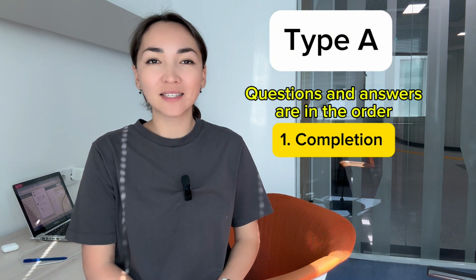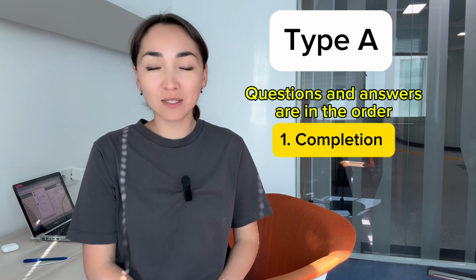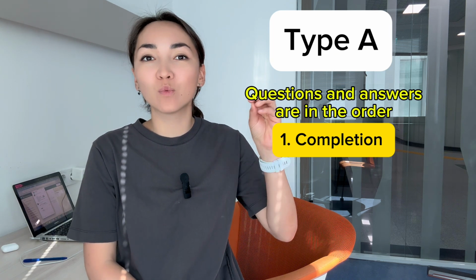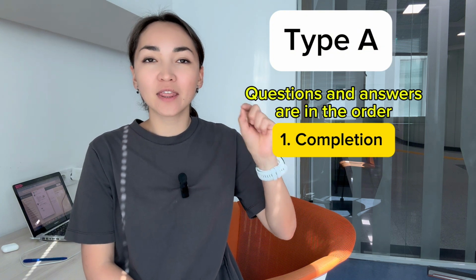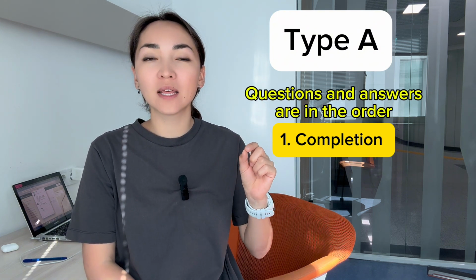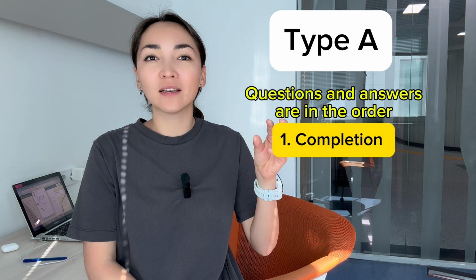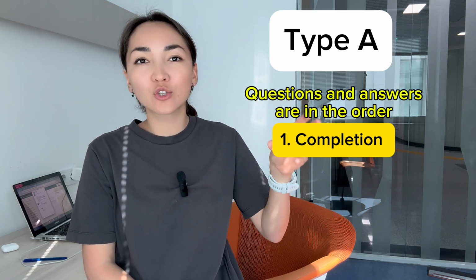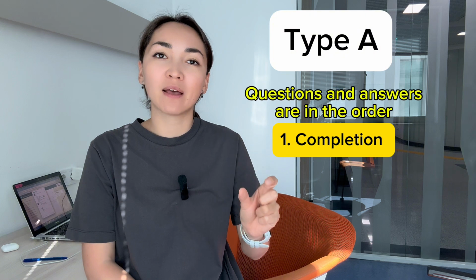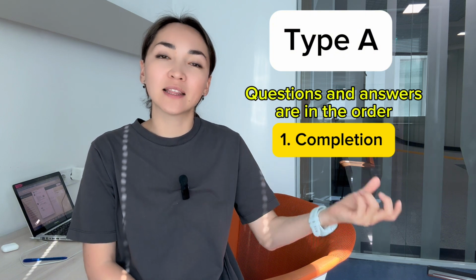I would say that this is the easiest type of question, because you just need to pick up the word from the passage and put it into the answers. And there is one very important moment: the spelling should be the same as in the passage. So the word should be written in the same spelling as this word is written in the passage.